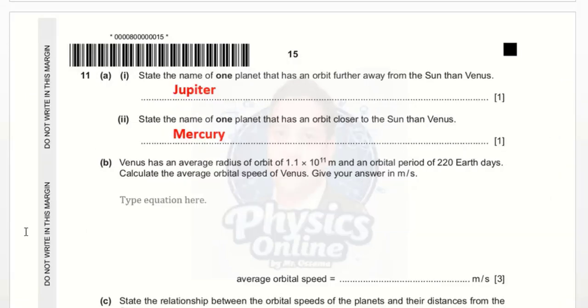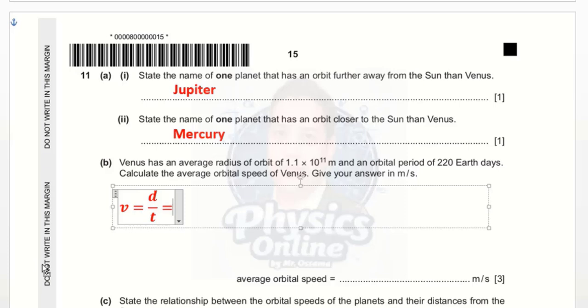Venus has an average radius of orbit of 1.1 times 10 power 11 meter and an orbital period of 220 Earth days. Calculate the average orbital speed of Venus. Give your answer in meter per second. Okay, the speed equals distance over time. This distance here is the circumference of the orbit.